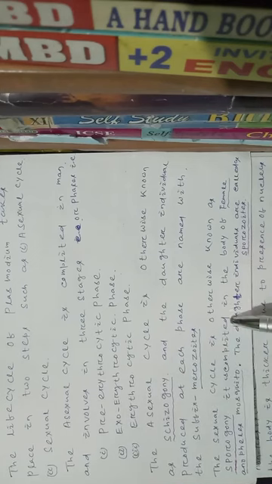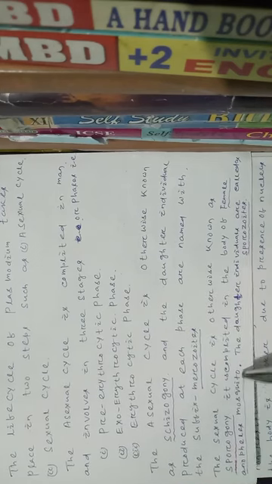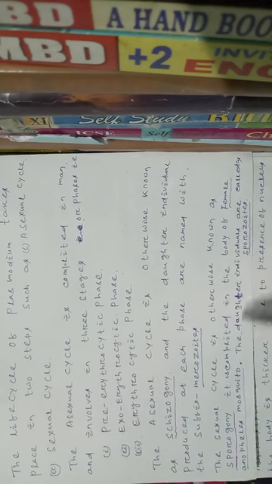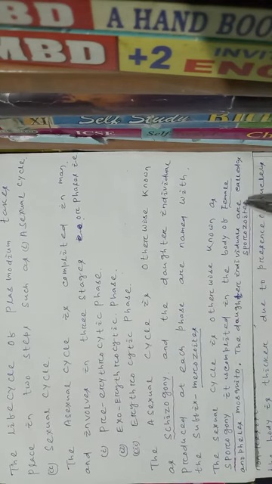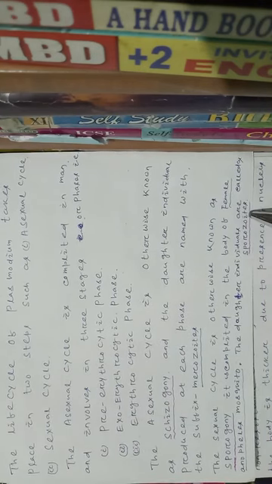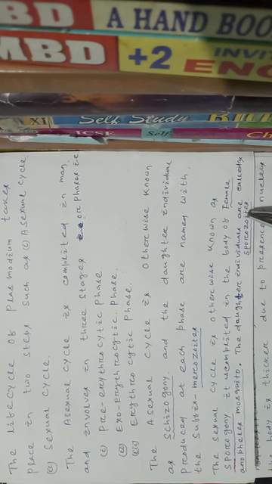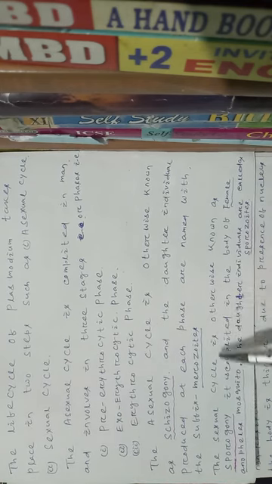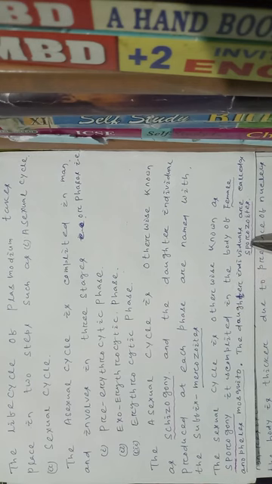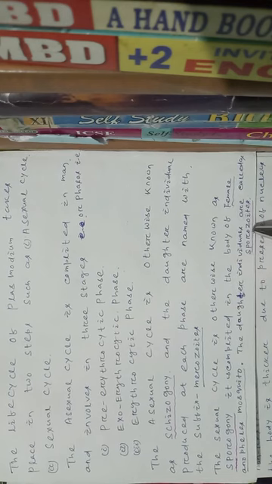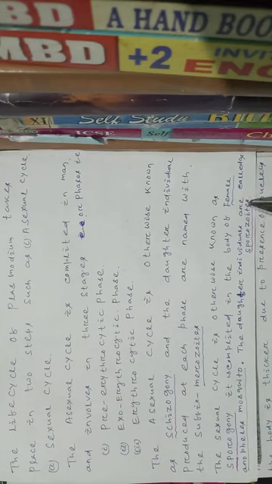It is completed in the body of the female Anopheles mosquito. The daughter individuals produced in this cycle are called sporozoites. So the daughter individuals of the asexual cycle are merozoites, whereas those of the sexual cycle are sporozoites.